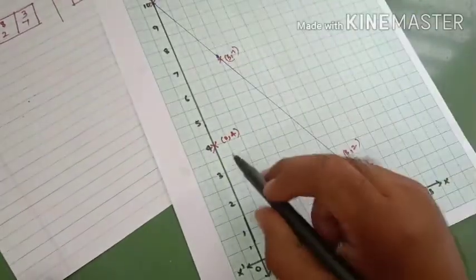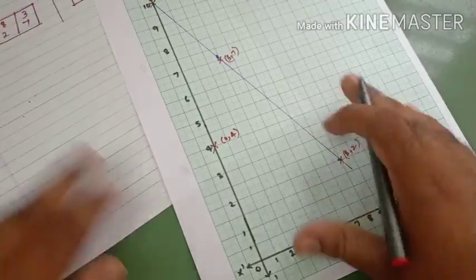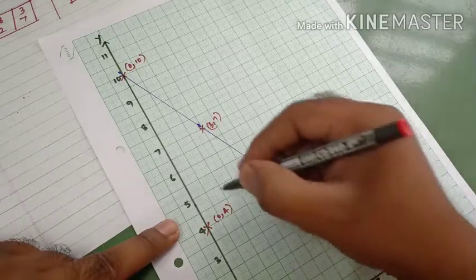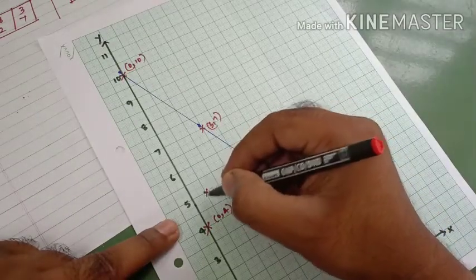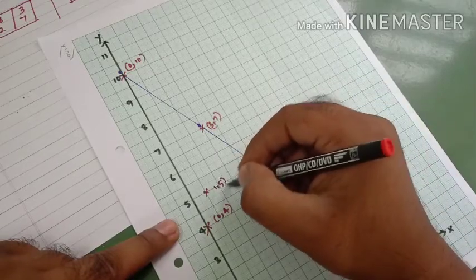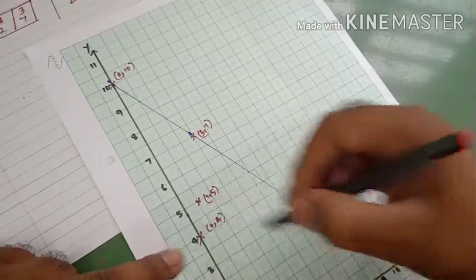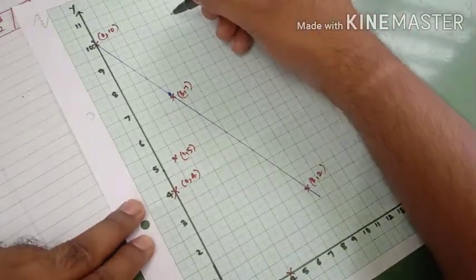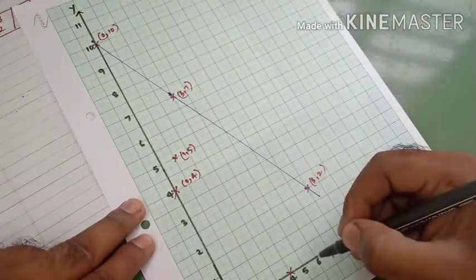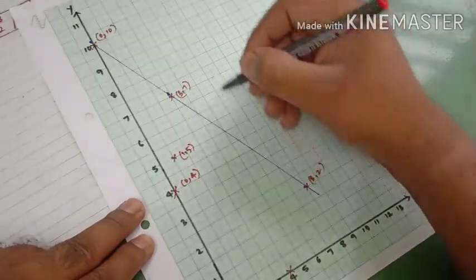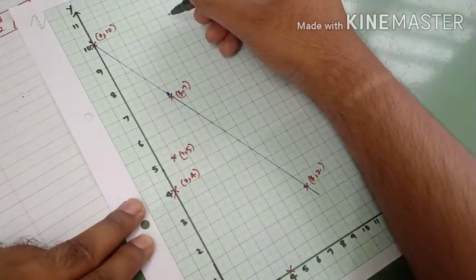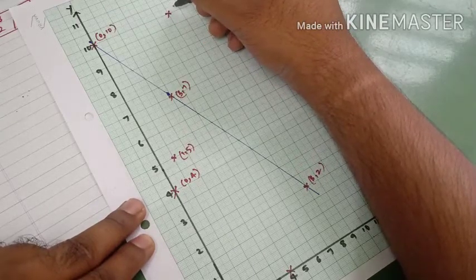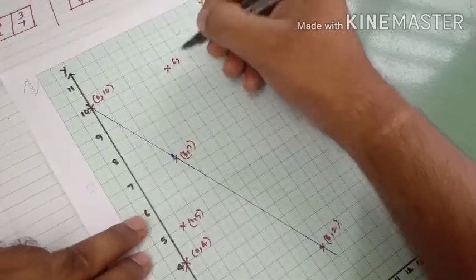So this is the y-axis, right? So 0 comma 4. Next point is when x is 1, y is 5. So I'll be getting somewhere here, right? Yes. So this is the point, 1 comma 5. Again, when x is 6, then y is 10, somewhere here, right? So this is the x-axis, 6. Yeah, so this is the point. So 6 comma 10.